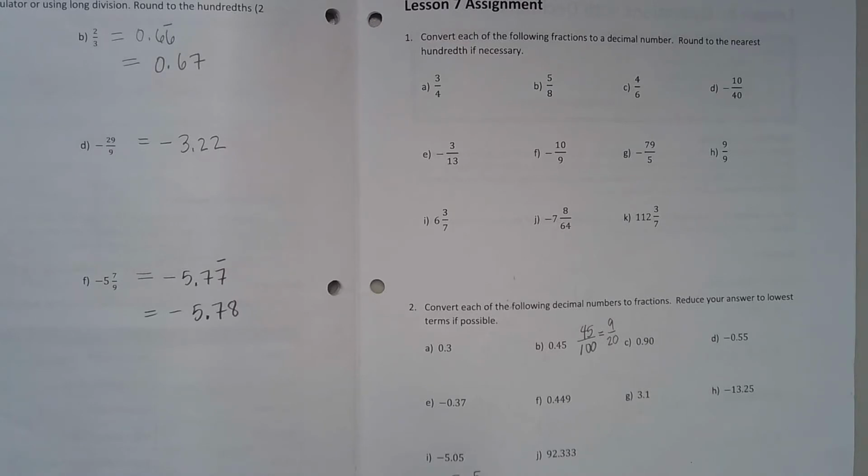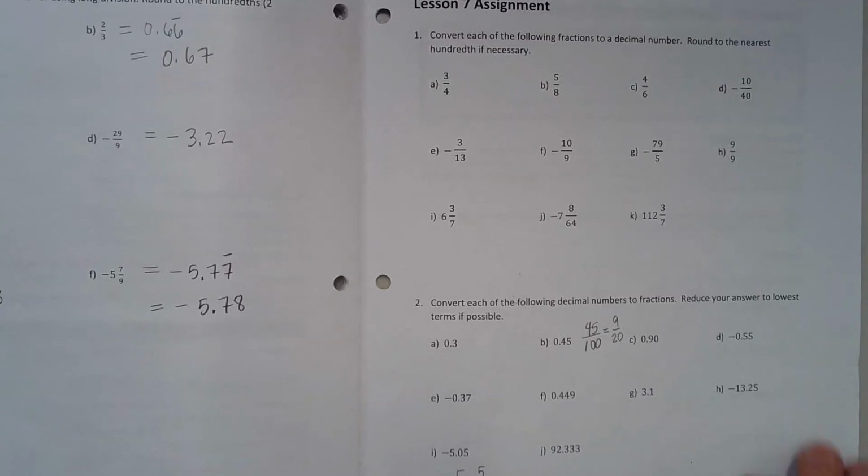If I had the decimal 0.372, then it would be equal to the fraction 372 over 1,000. That's how I represent the thousandths. And again, sometimes we can reduce the fraction, sometimes we can't. But that's how we flip back and forth between fractions and decimals.